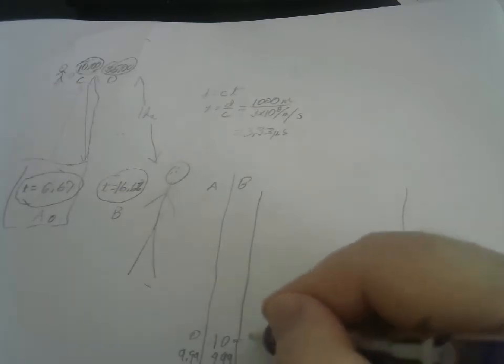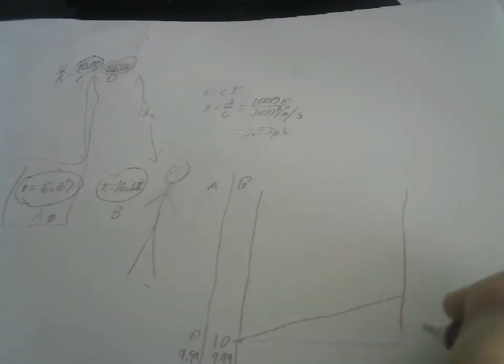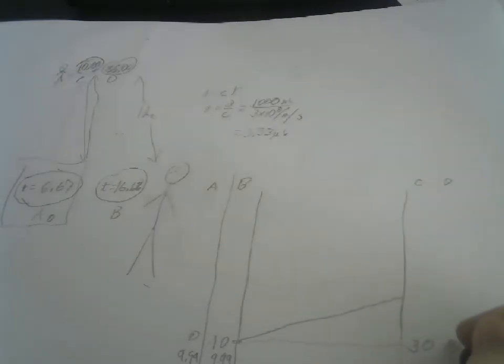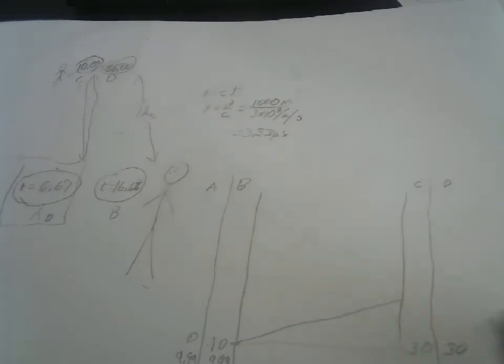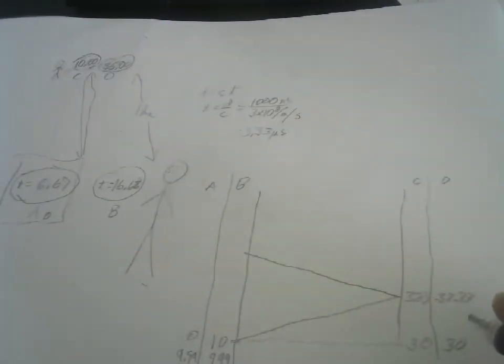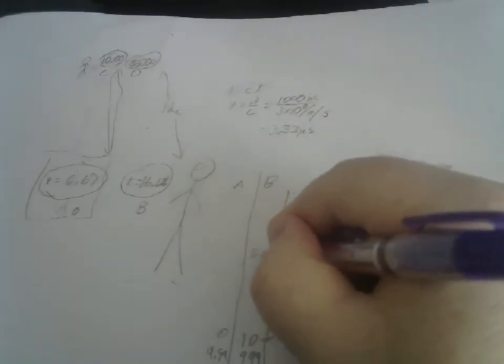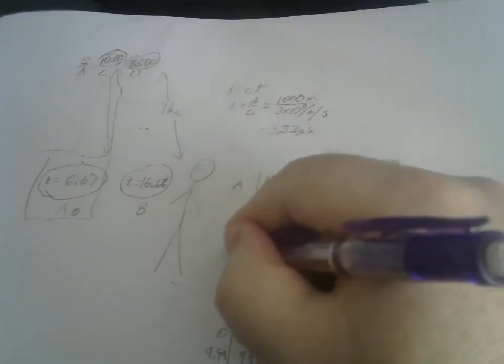Then the signal goes from A to B. Let's say they had 30 on them because it'll be easier to work with. So D goes up to 33.33 and C gets reset to 3.33 at that point. The signal returns and B reads 16.67 and A reads 6.67.